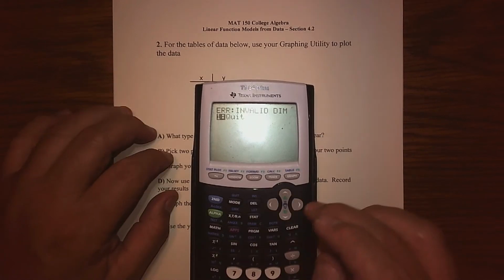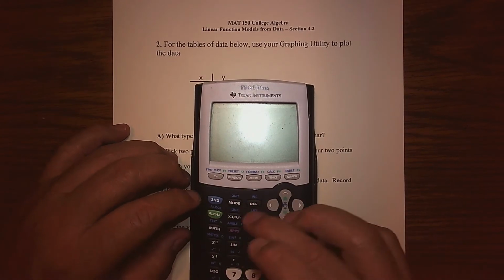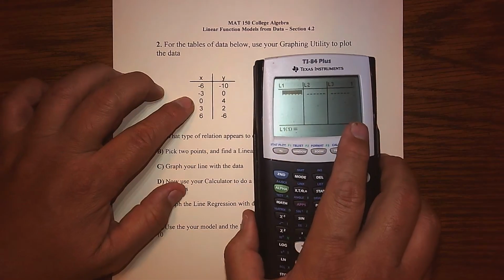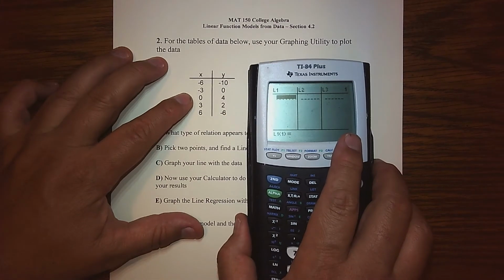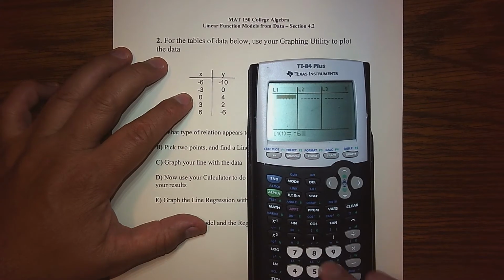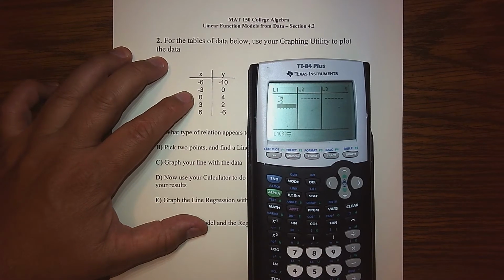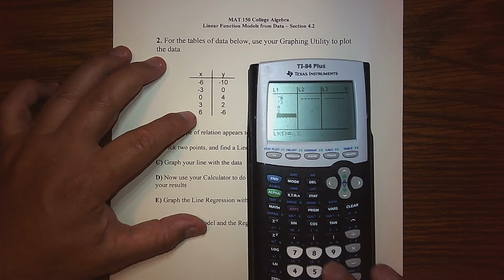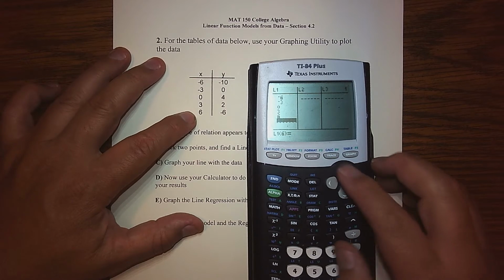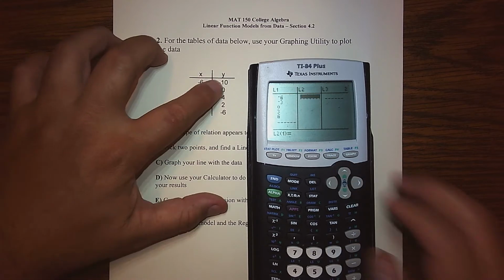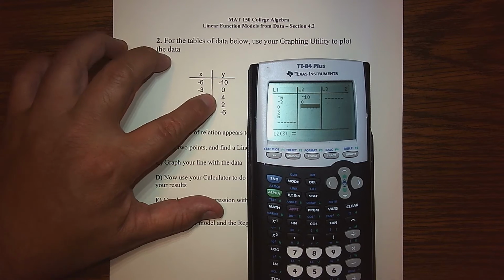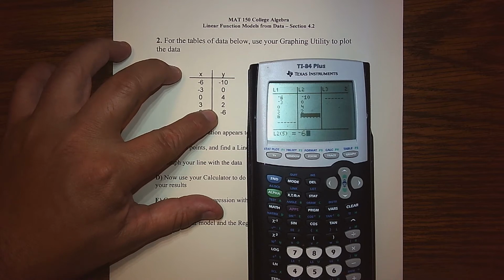So let's go to Stat again. Let me quit out of there. Let's go to Stat, Edit, and in L1 we want to put this data set. So, a new data set to work with: -6, -3, 0, 3, and 6. There's my X data. Come over to L2. My Y data is -10, 0, 4, 2, and -6.